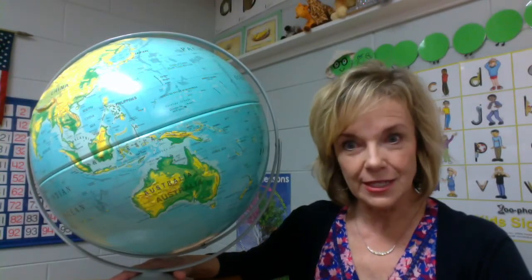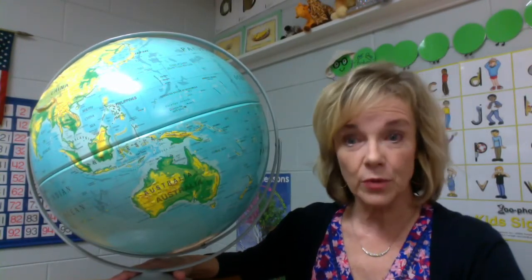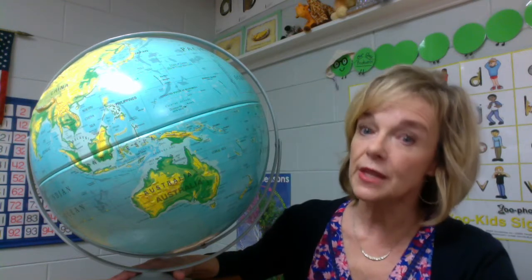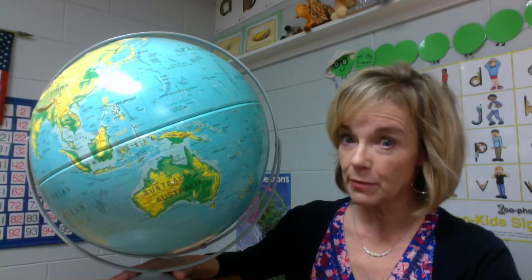Those are the 7 land chunks in our world. And the real name for them is the 7 continents. So now you know the 7 continents. And the rest of our world is made up of water. And we learned that most of our world is made up of water.